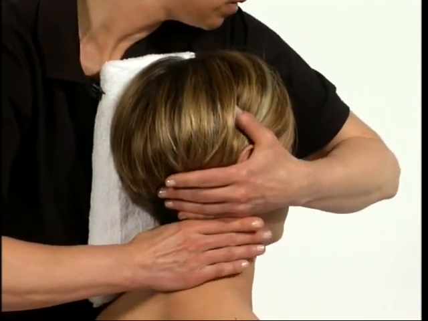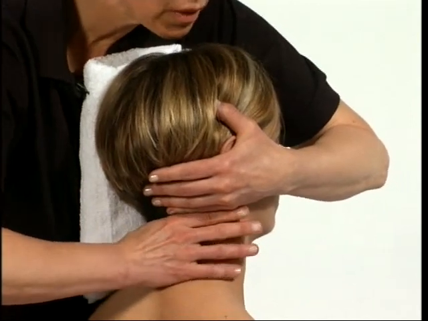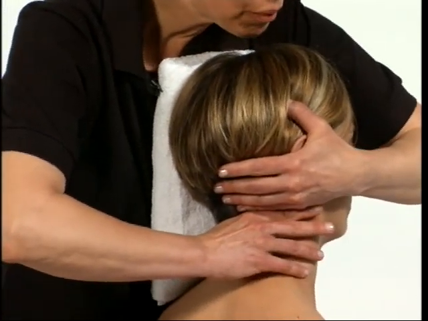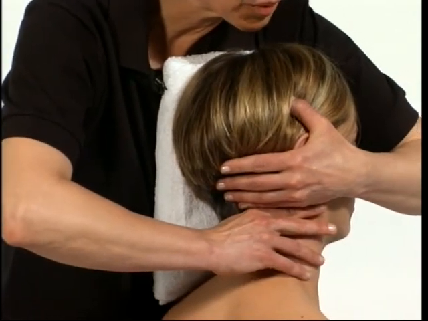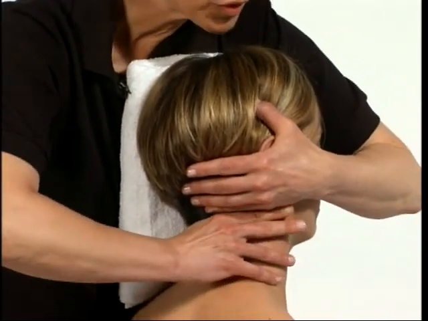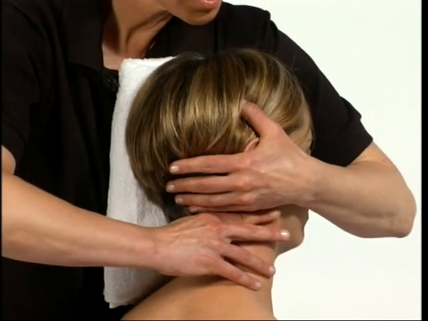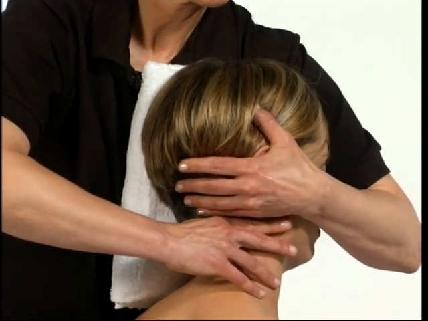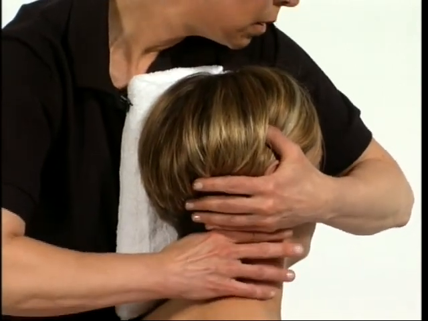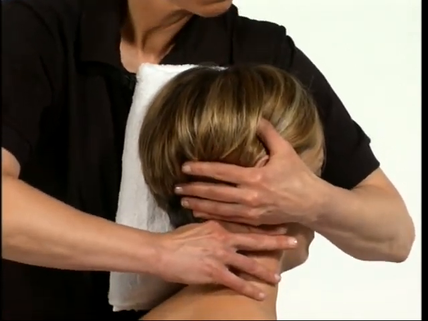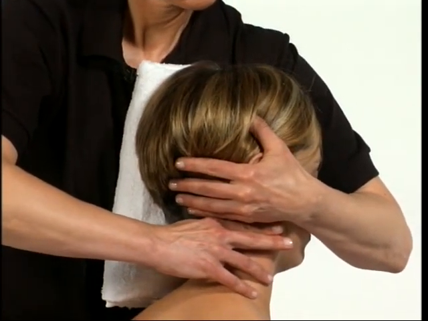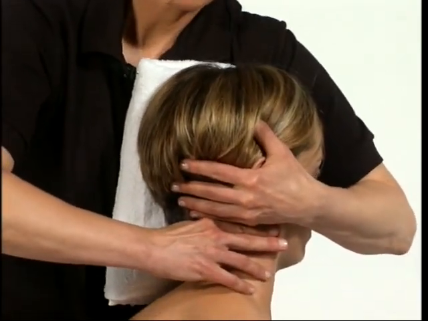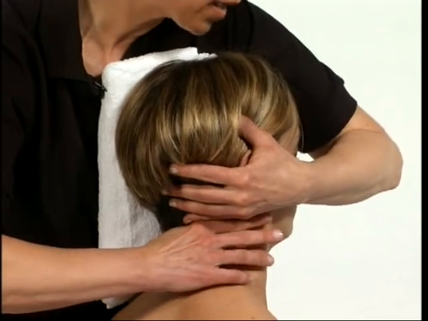So here we go: radial side of index finger, pronated caudal forearm, pretensioning the paravertebral muscles by pushing them forward, pretension, and then I make a movement: flexion, right rotation, left side bend. Upper cervical flexion, right rotation, left side bend, in a very gentle, rhythmic movement pattern.